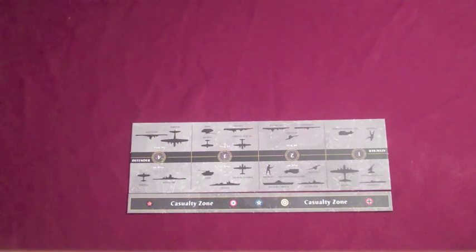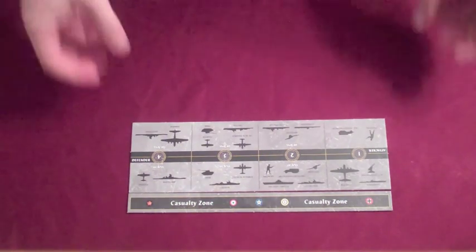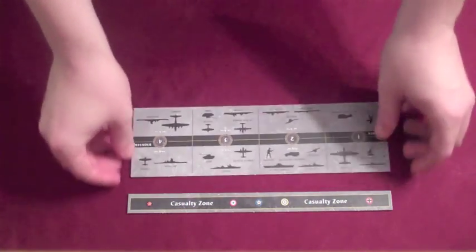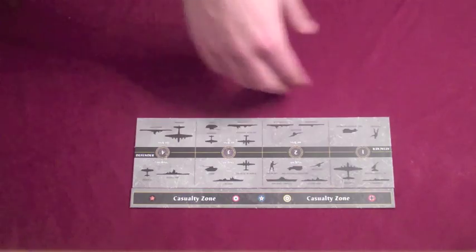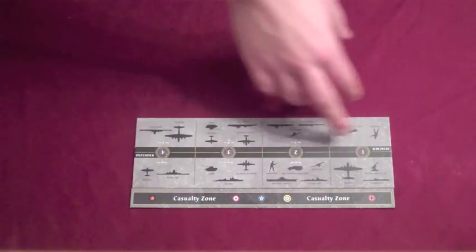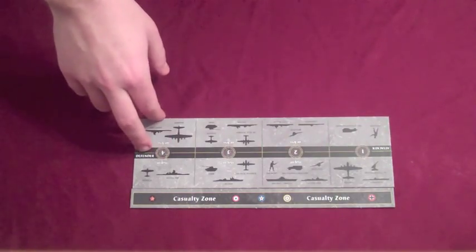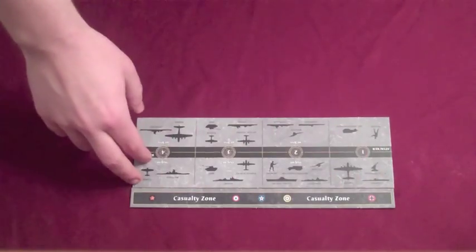The next phase is the conduct combat phase. In this phase you're going to resolve all of the combat situations that you moved into in the previous phase. In this phase you're going to use the combat strip and the casualty zone strip shown earlier. The combat strip is separated into two sides. You have the attacking side on one side and then the defender side on the other.